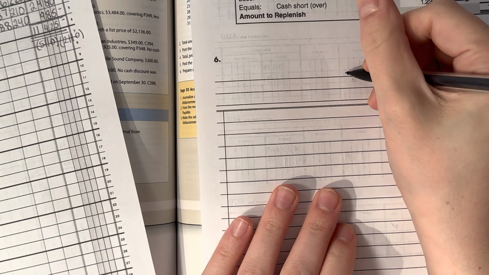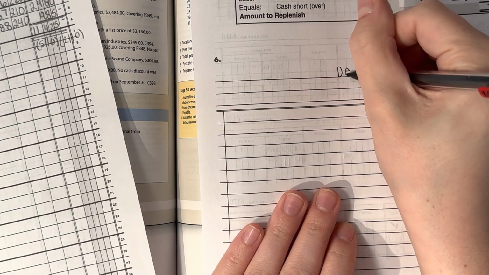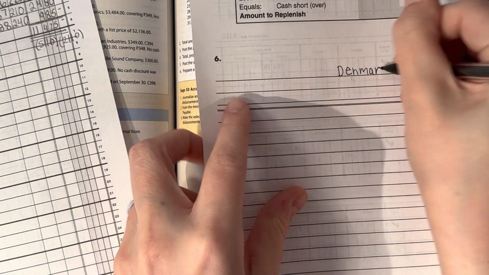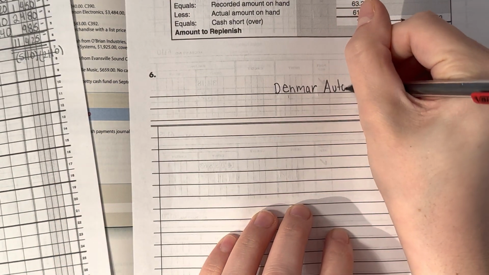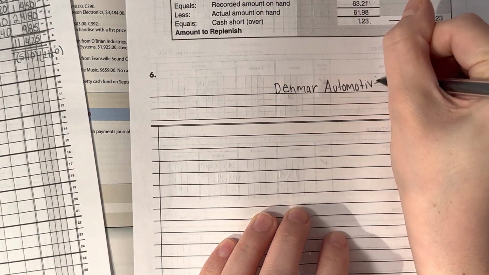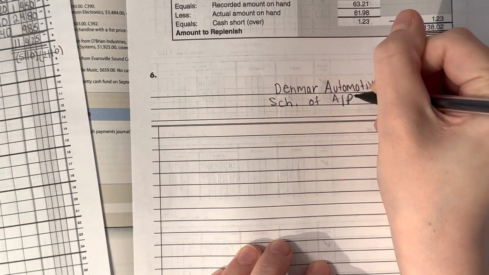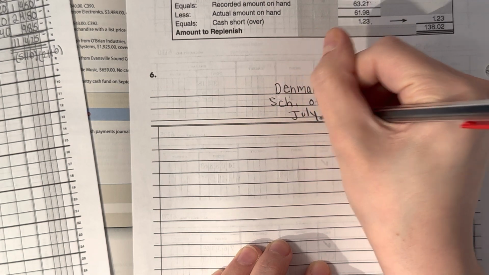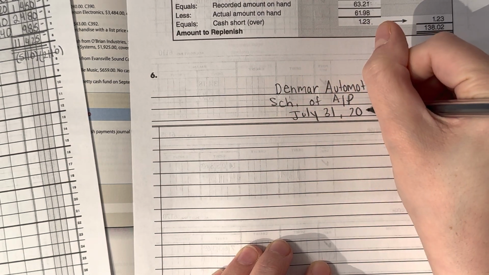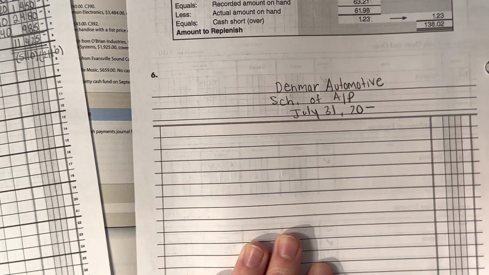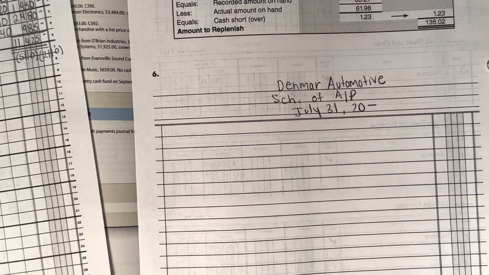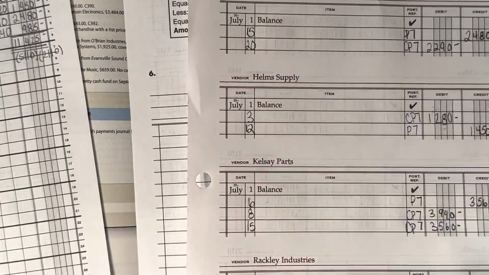So that's on the last page. Put the who. This is the company's name, Delmar Automotive. The what, I'm going to abbreviate schedule of accounts payable. When? July 31st. Okay, so now we go through and just post these from page 217.